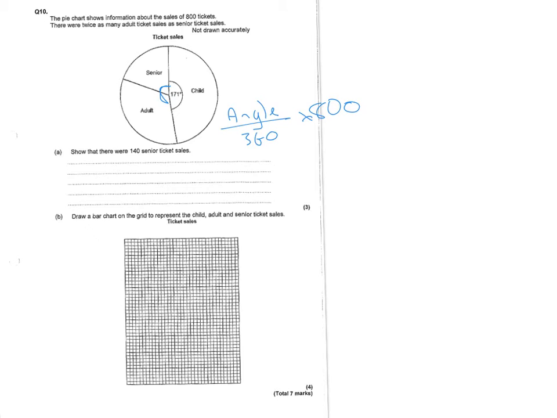So I can work out what's left over there. 360 minus 171 gives me 189. Now I know that this is 2 and this is 1, so that's 3 parts altogether.